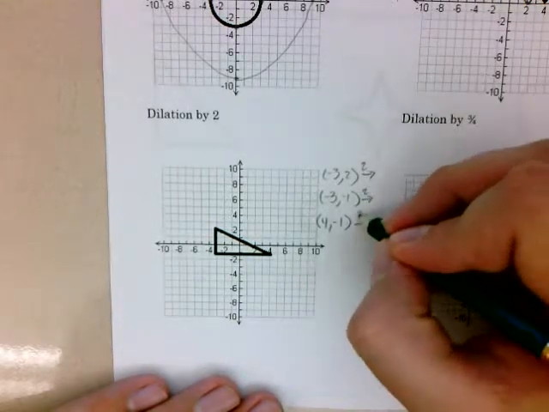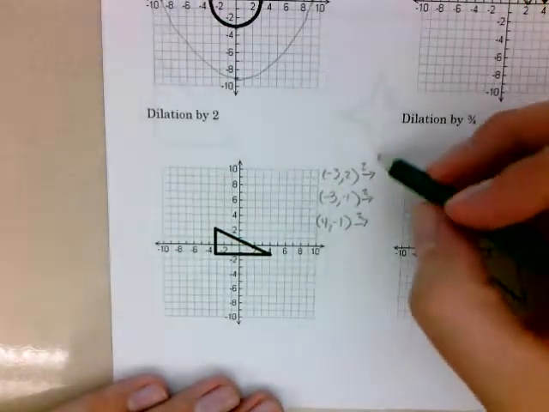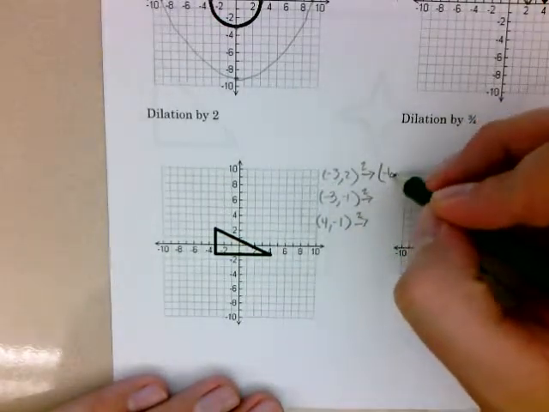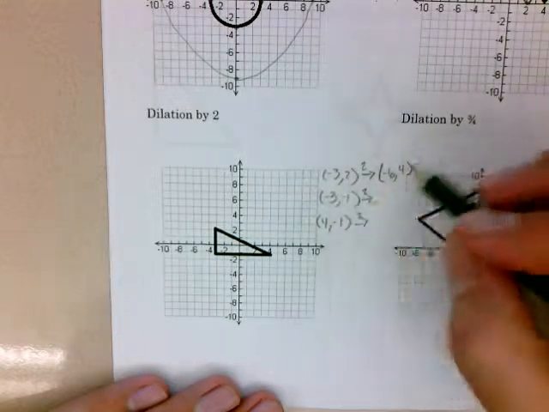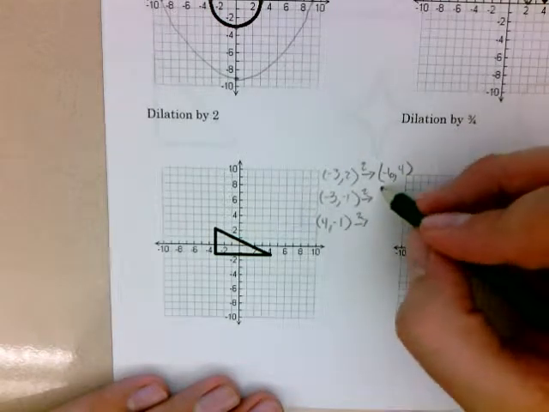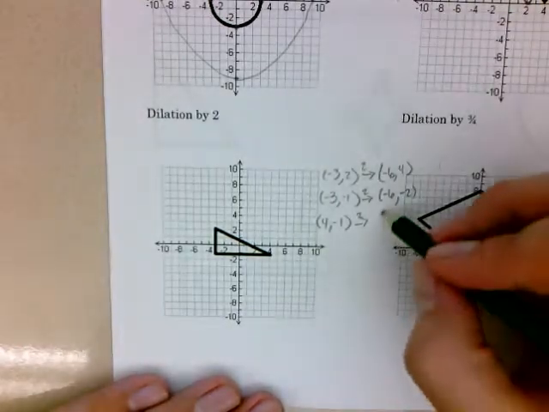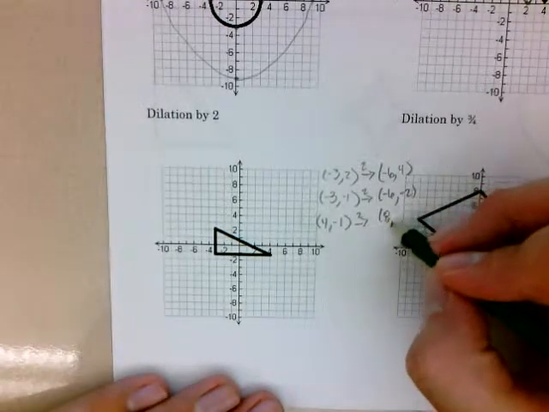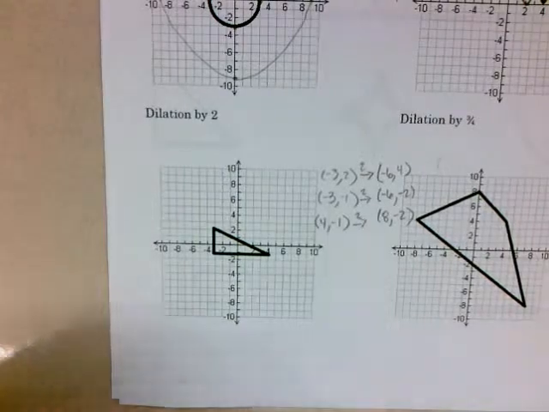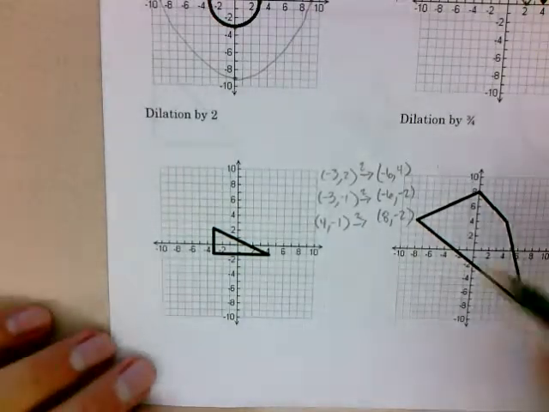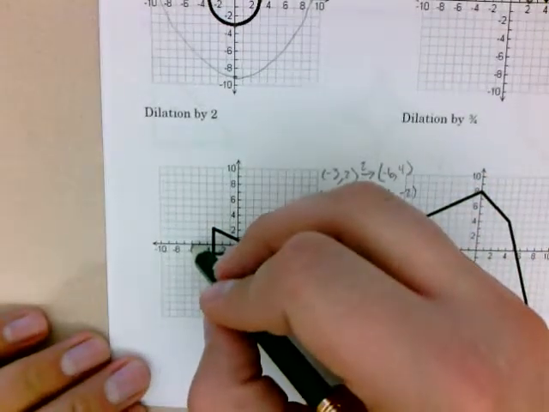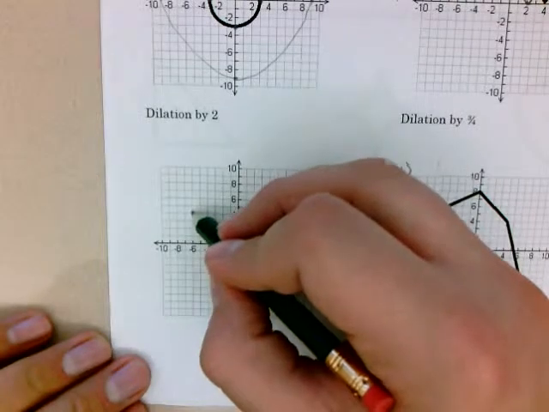So we multiply this negative 3 by 2, and we get negative 6 and 4. Multiply this by 2, we get negative 6 and negative 2. Multiply this by 2, we get 8 and negative 2. Okay, let's graph this. Negative 6 and 4 is right here.